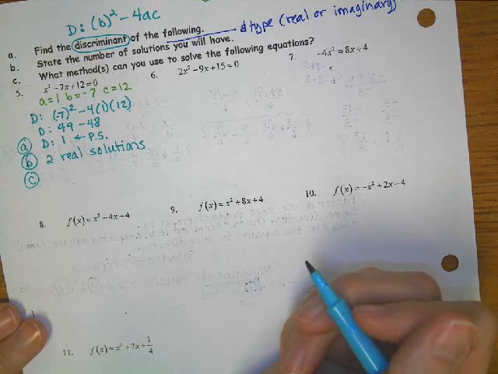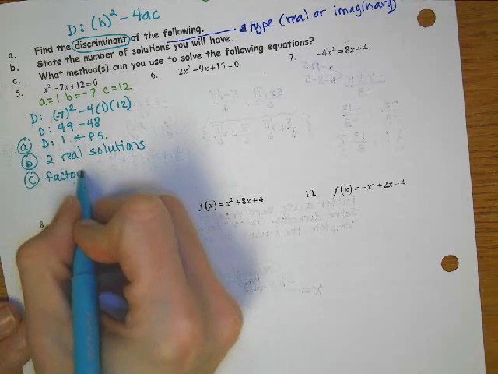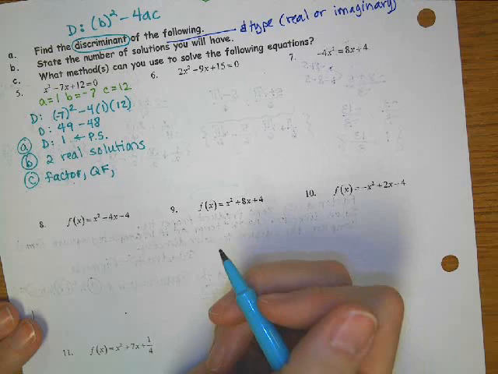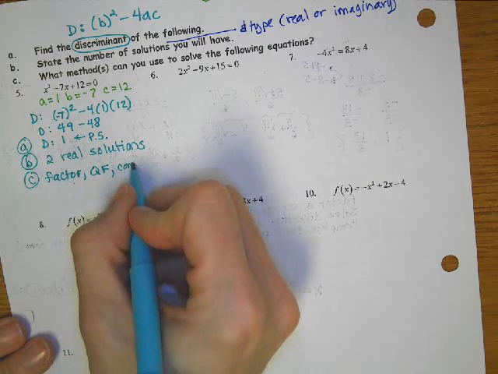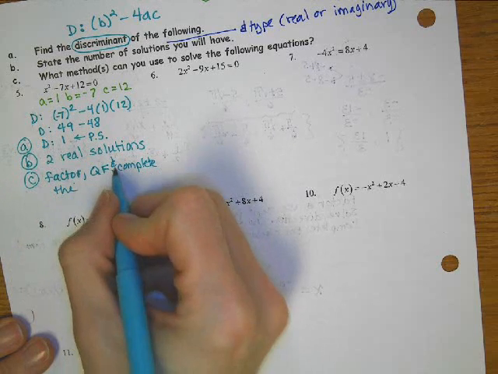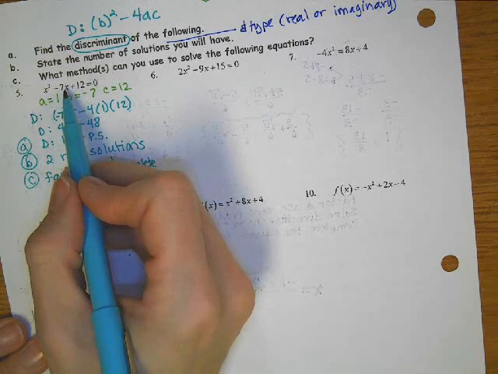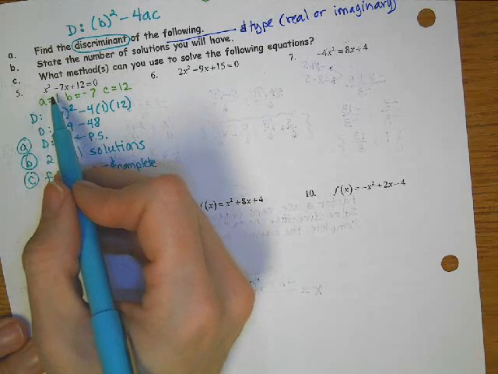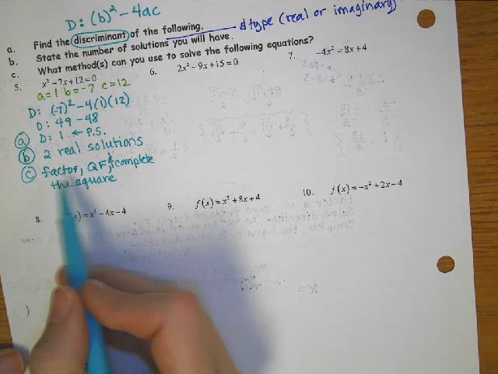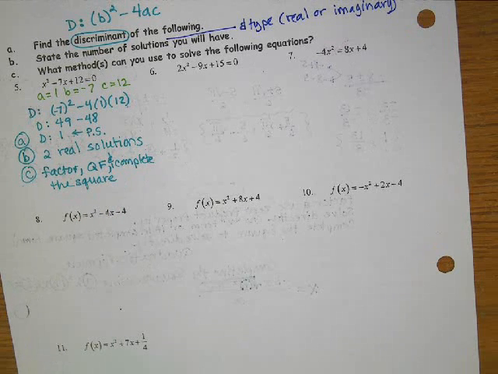And then part C, what methods can you use to solve? Well, because it's a perfect square, we can factor. Because every quadratic is solvable using the quadratic formula, we can use the quadratic formula. We could complete the square. However, because we have an x term as well as an x squared term, we cannot solve directly. So the only 3 methods we can use, remember we have a total of 4, is factor, quadratic formula, and complete the square.